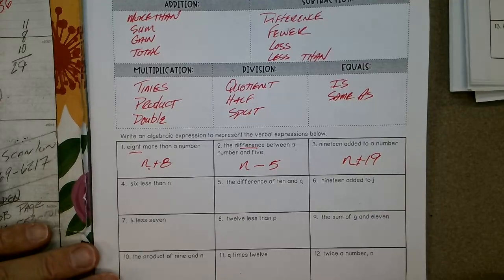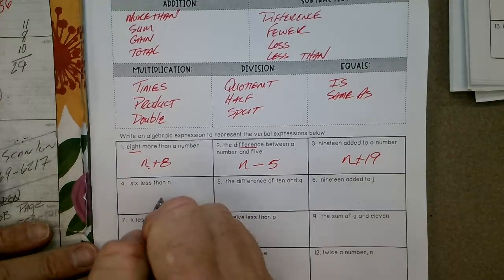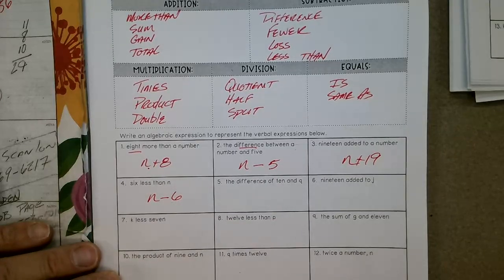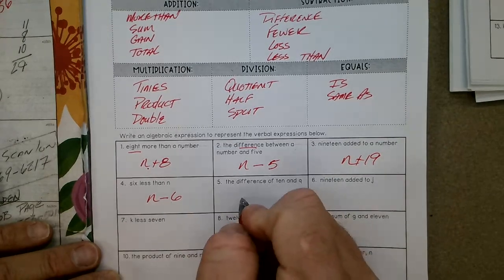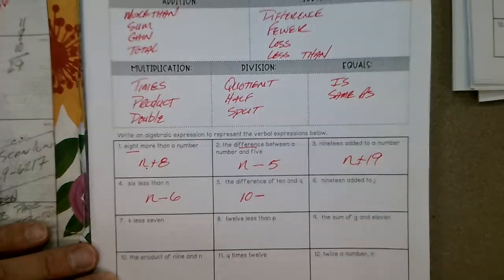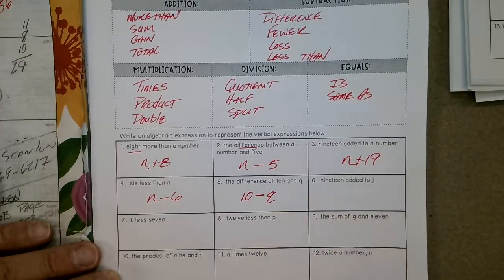6 less than n. 6 less than n, right? We're writing the expression. The difference of 10 and q. The difference of 10, difference tells us to subtract, and q.